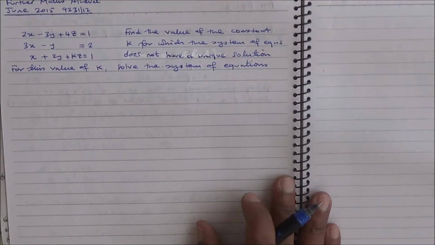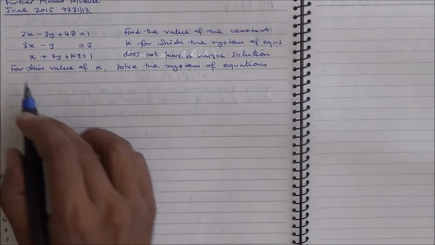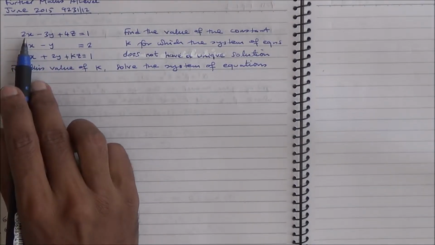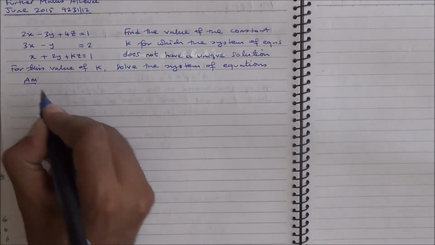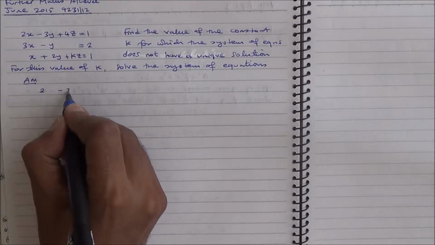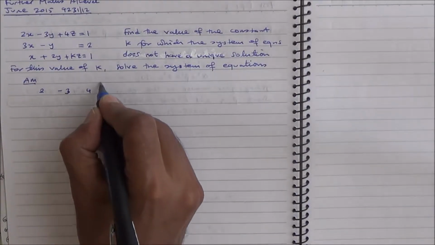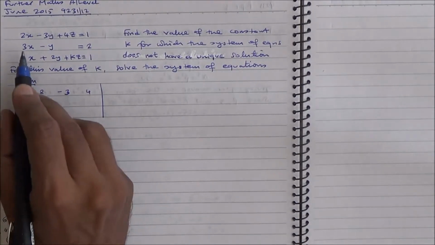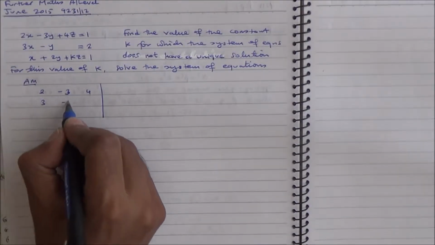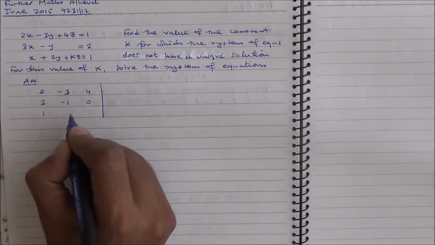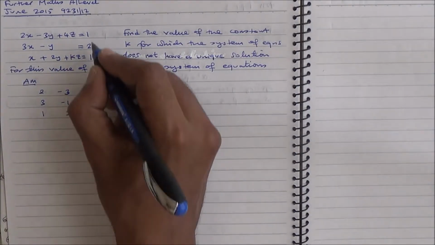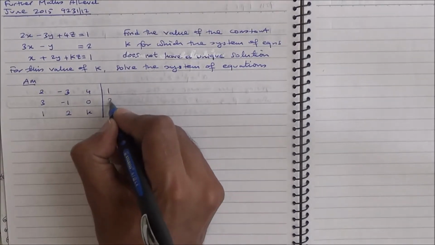Now, one of the ways of approaching this question is to write an augmented matrix. We have 2, minus 3, 4, so we're going to write the augmented matrix: 2, minus 3, 4. Then I've got 3, minus 1, and 0. I also have 1, 2, and k. And here I've got 1, 2, 1.